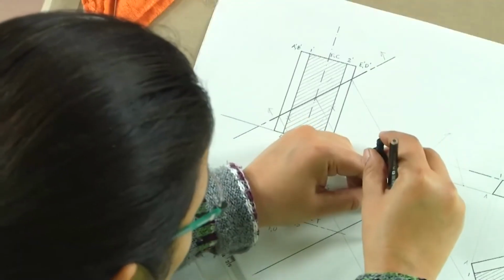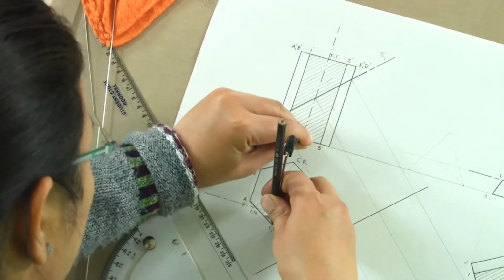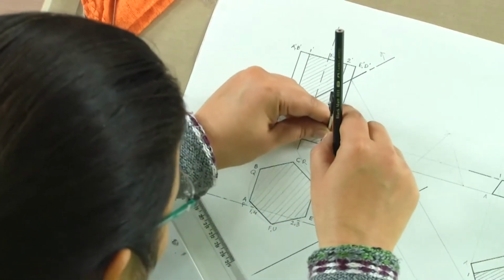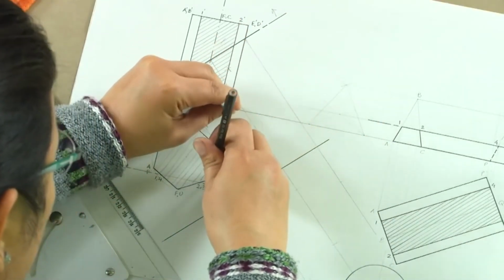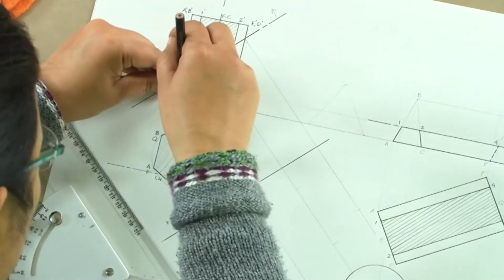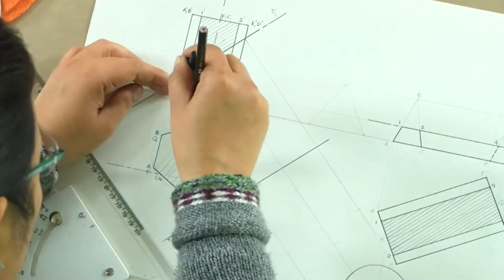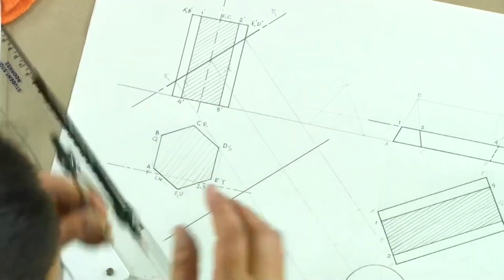On this line I get this C, this is the F, D, E, same distance for A, and this is B here.